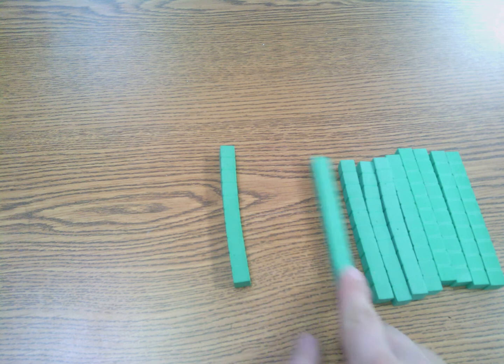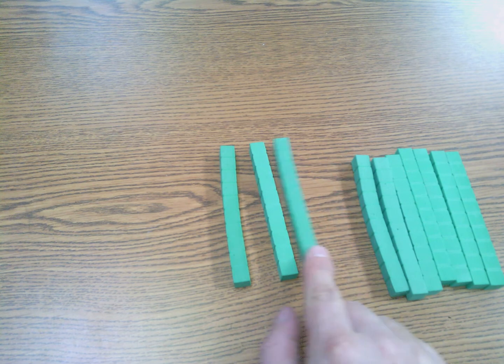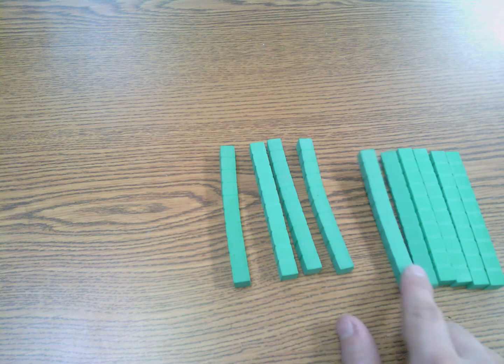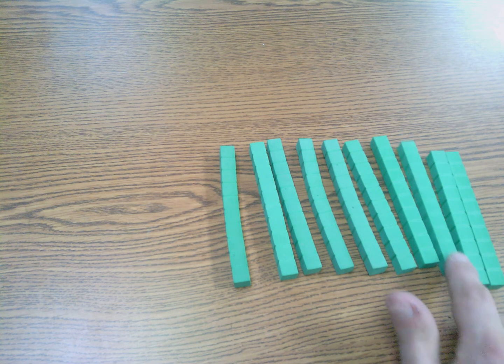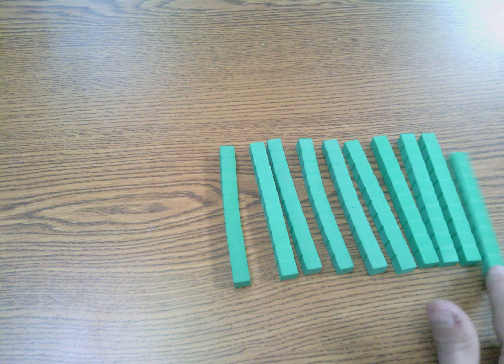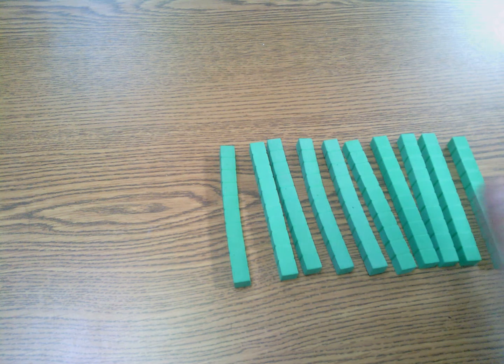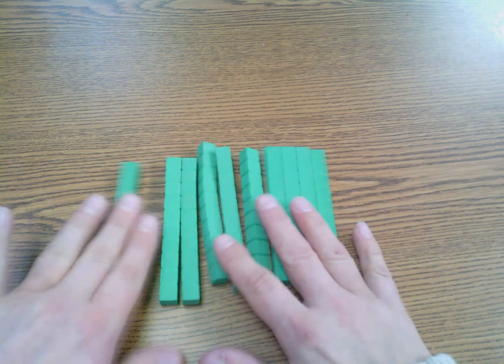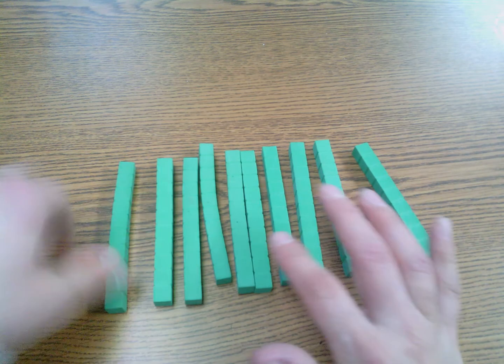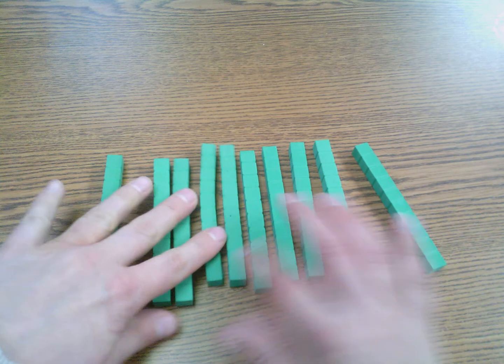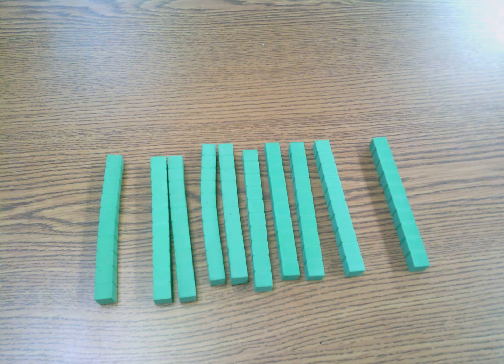We're counting by tens. 10, 20, 30, 40, 50, 60, 70, 80, 90, 100. So 10 blocks equals 100. There's 10 of these guys in the number 100.